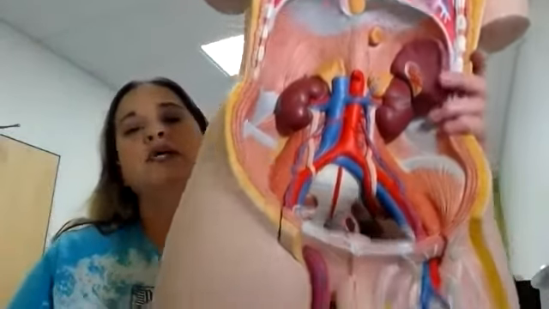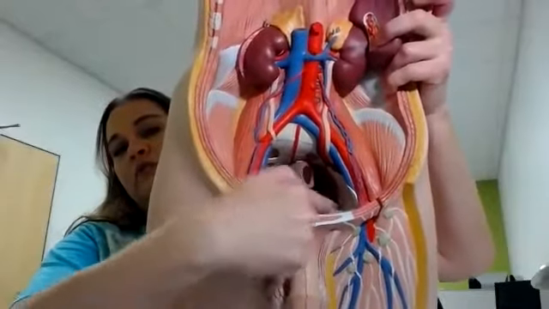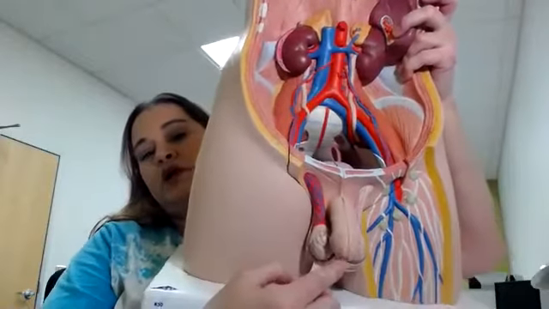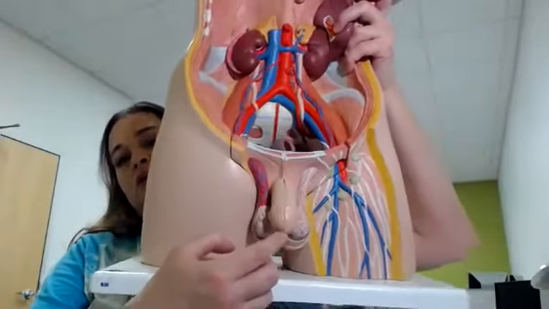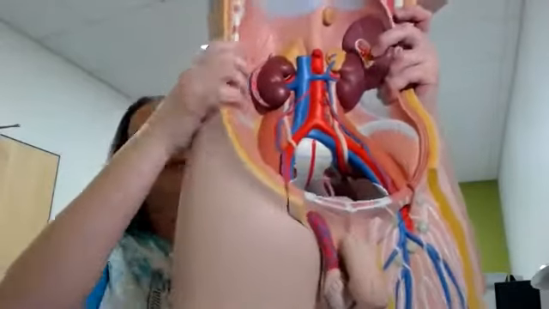Now you can see right here, this is going to be your urinary bladder. And then you will have your penis here and your external orifice down here. Okay. And that is the end of our urinary unit.